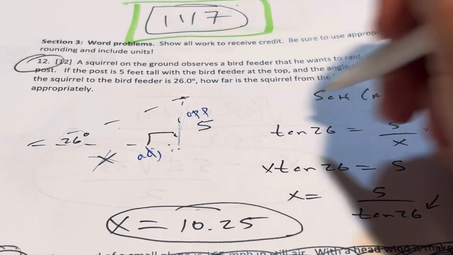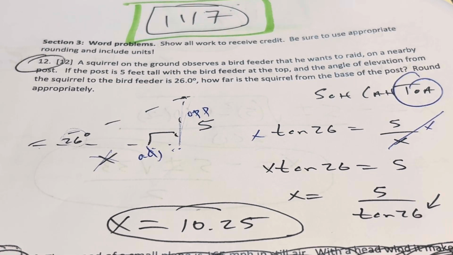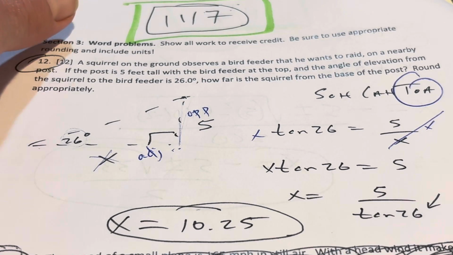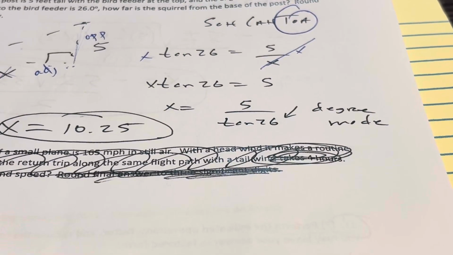What I'm going to do is multiply both sides by x. That's going to cancel. x tangent 26. You got to be in degree mode. Hit your calculator, hit mode, make sure it's over DEG. Hit enter. 5 over tan 26 is about 10¼ feet. 10¼ feet away. Very good.